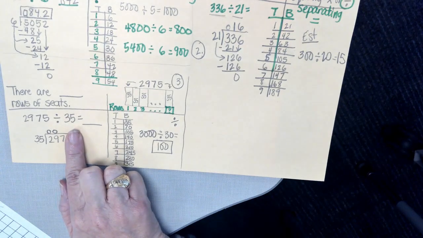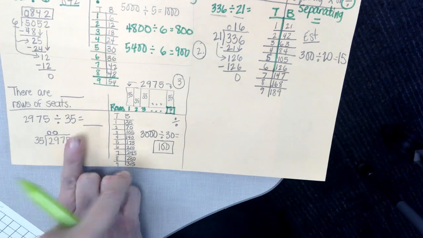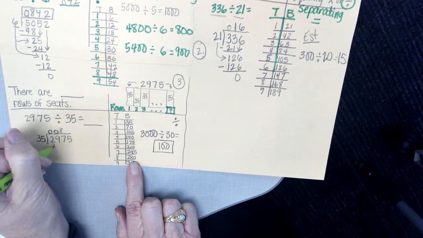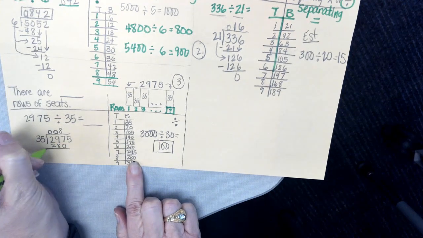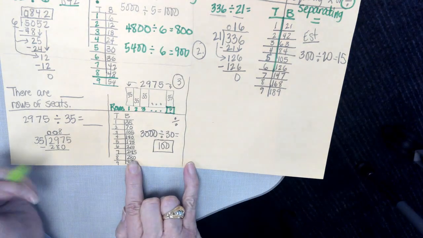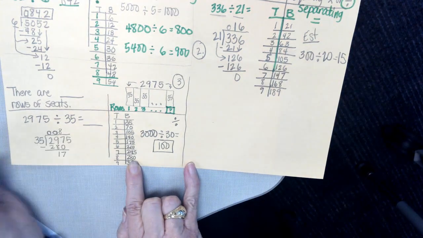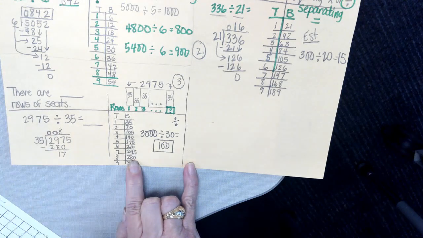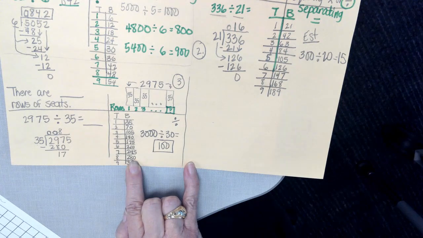What about 297? I think 8 would work. 8's going to give you 280. And when you subtract, you get 17. Does that work? Of course it works, because 17 is lower than 35.